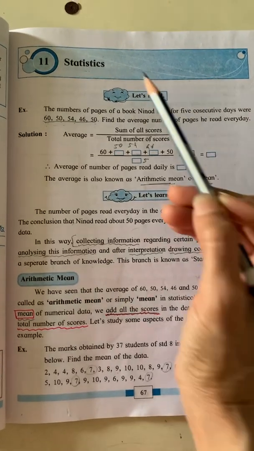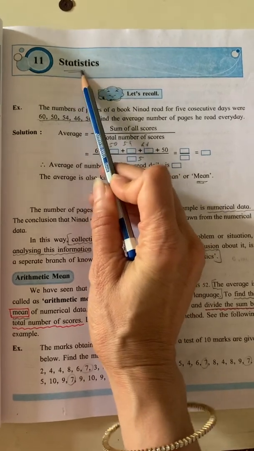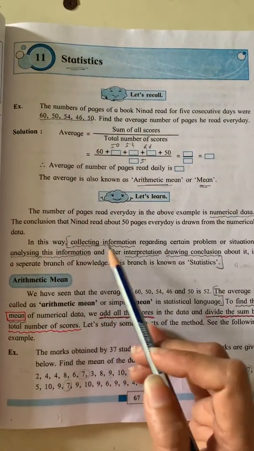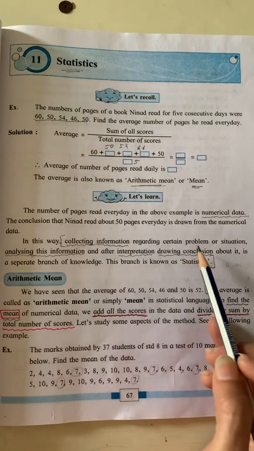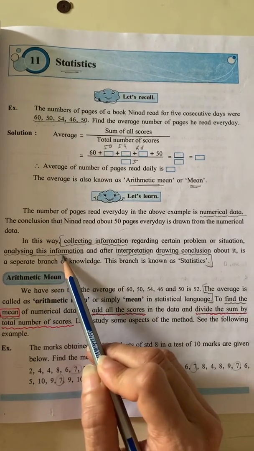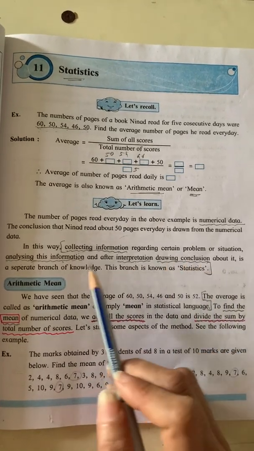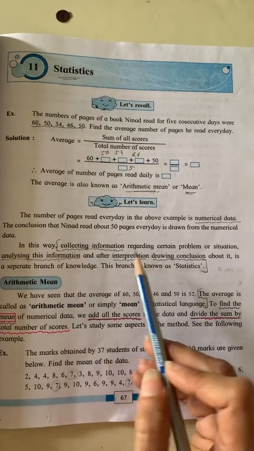Good morning, students. We'll be doing chapter 11, statistics. Now, what is statistics? Statistics is collecting information on certain problems or situations, analyzing this information, and after interpretation, drawing conclusions about it. That is called statistics.